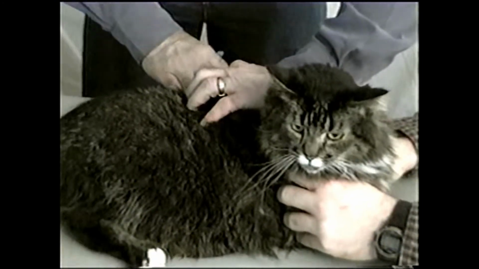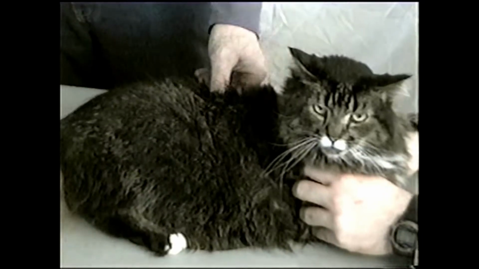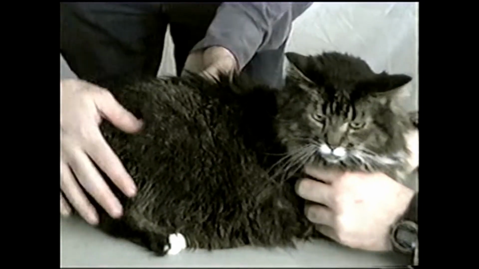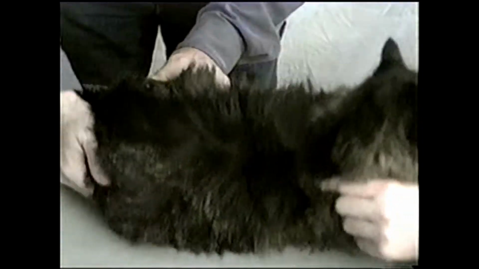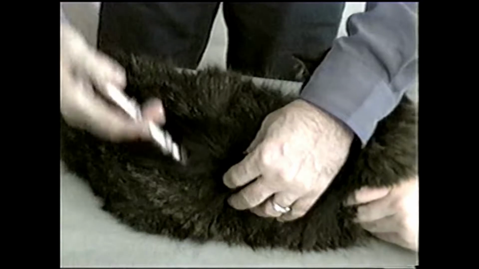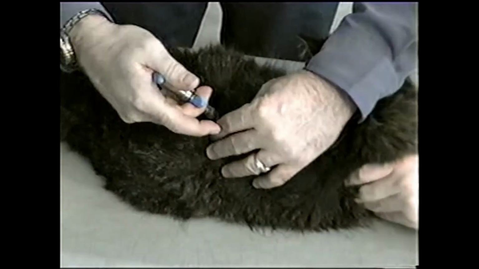Notice that Shaky can lie over on his side because the spine is out on this area, but Shaky, we don't want you to do that. We want you to lean into the camera if you would, please. Shaky's a left-handed cat.